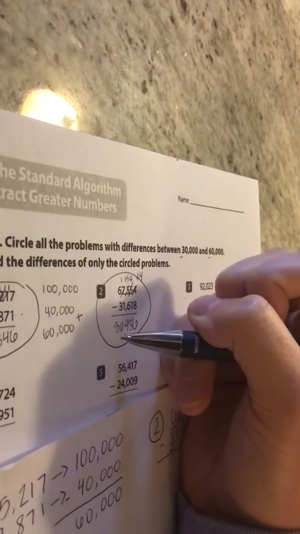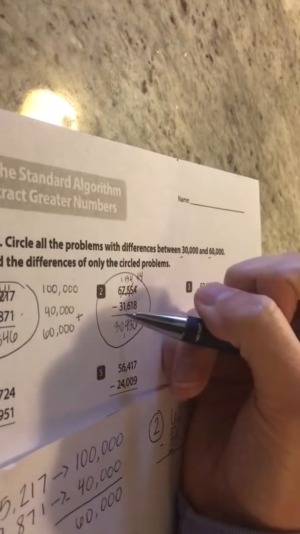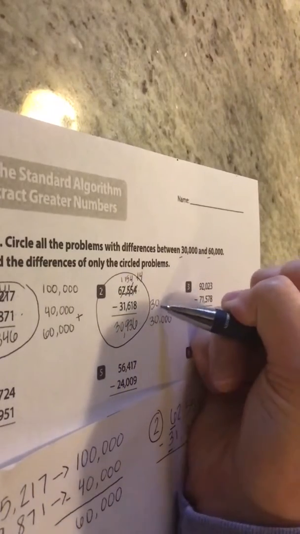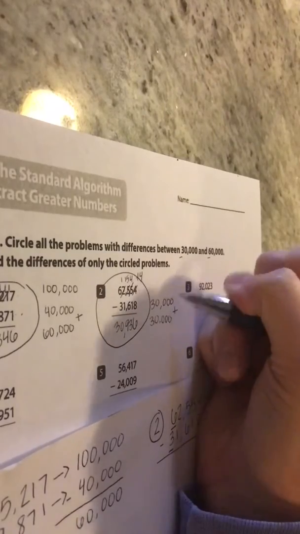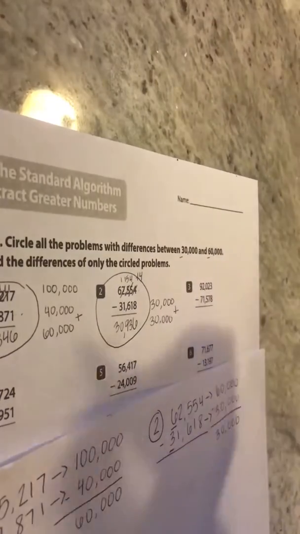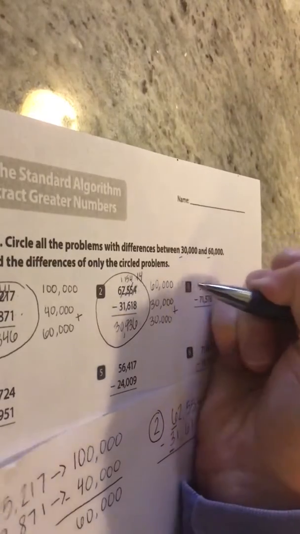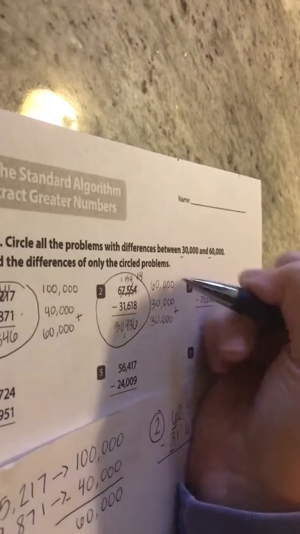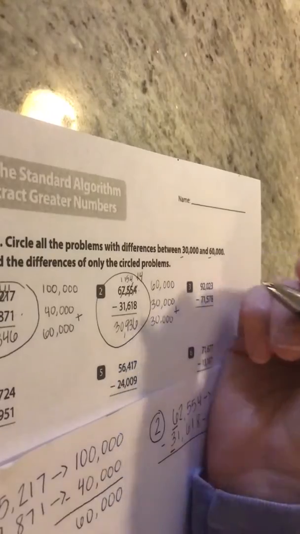30,936 rounded to the nearest 10,000 would be 30,000. 31,000 rounded to the nearest 10,000 would be 30,000. So I'm saying that these two should add together to give me whatever this rounds to, which was 62,000, and that would round to 60,000 to the nearest 10,000. And 30,000 plus 30,000 is 60,000. Okay, so again, if I checked my work, I would see that my answer was correct. This is a reasonable answer.